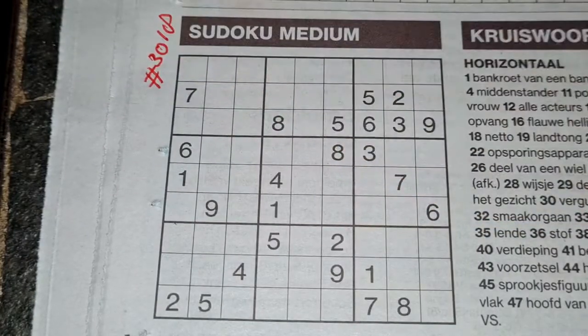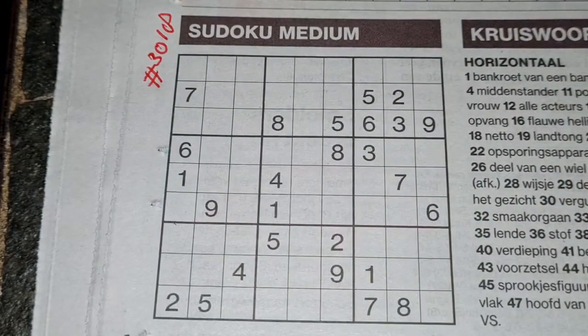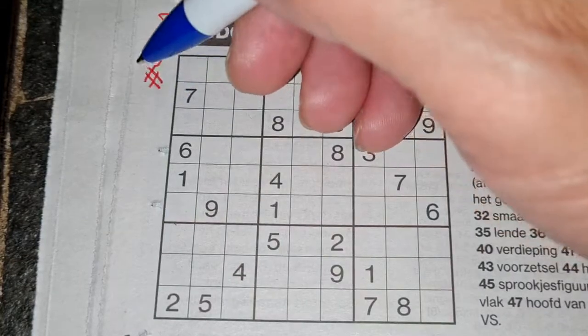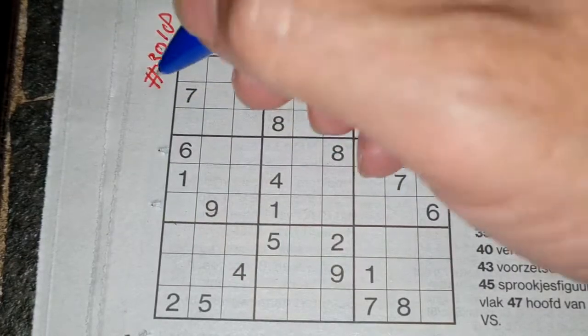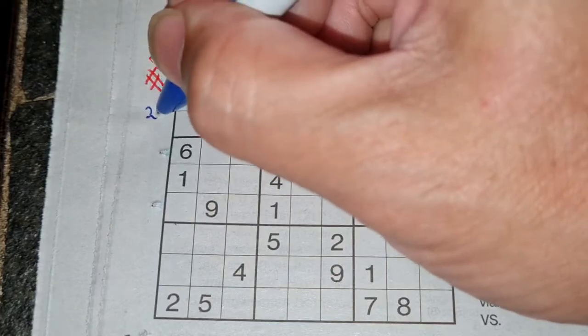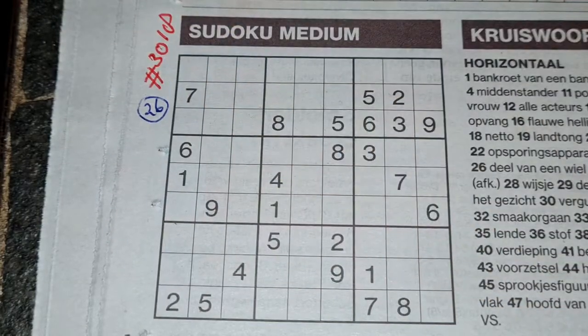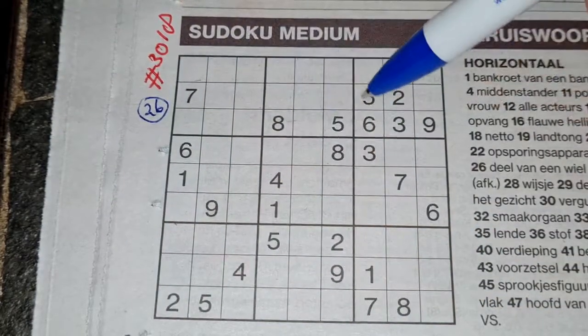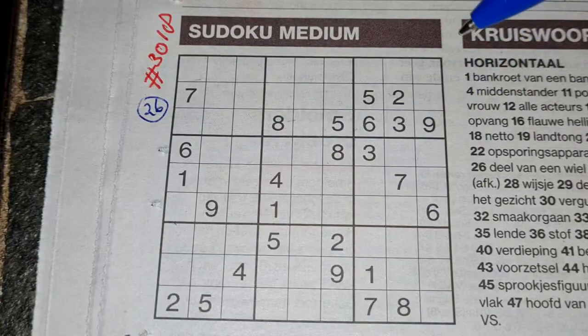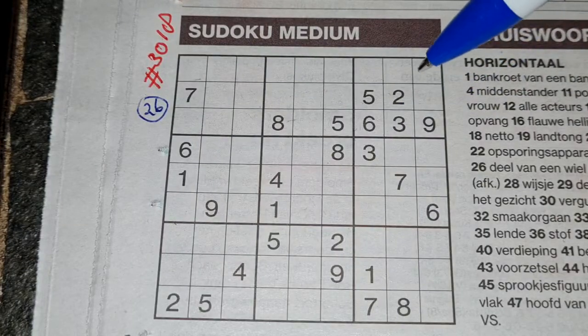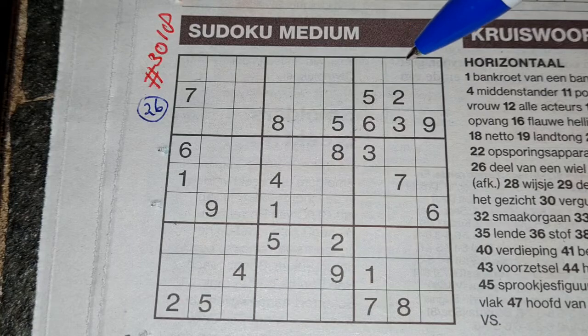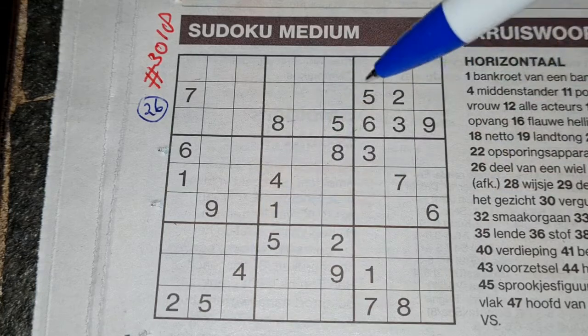3018. Yes, and before I start, I always count the printed digits. This one has 26 printed digits. Correct me if I'm wrong, alright? So, let's get started. Let me see. Let me scan.